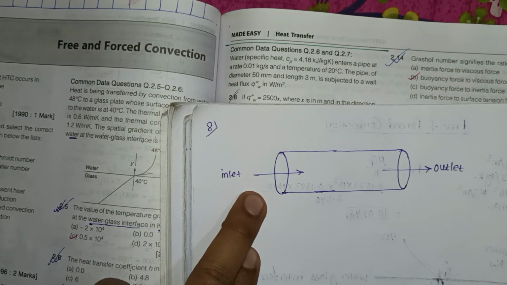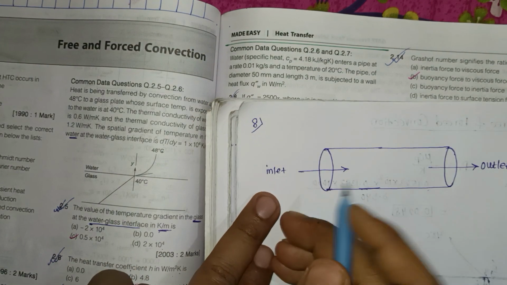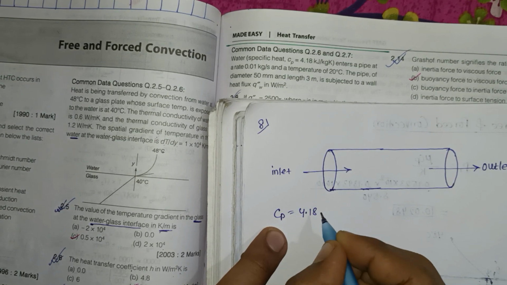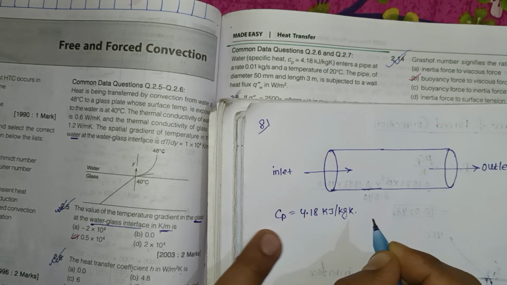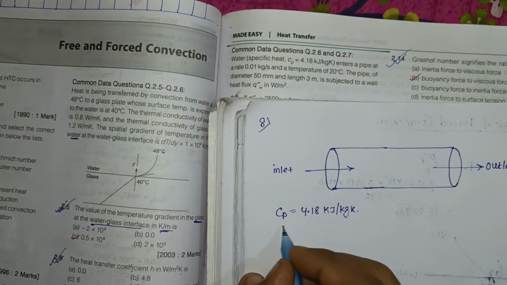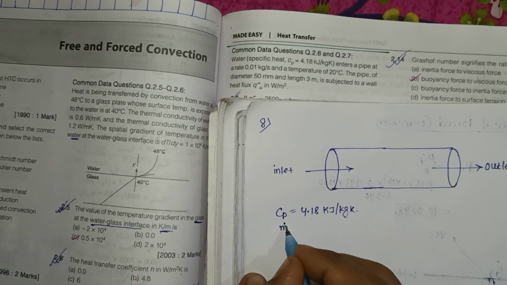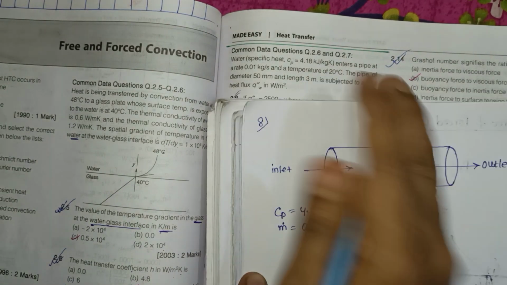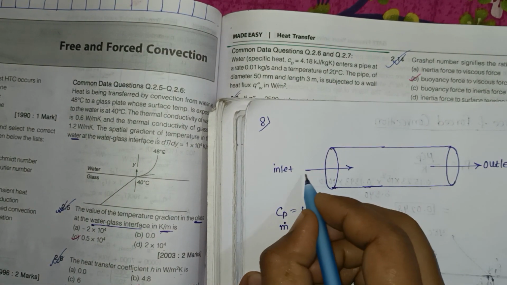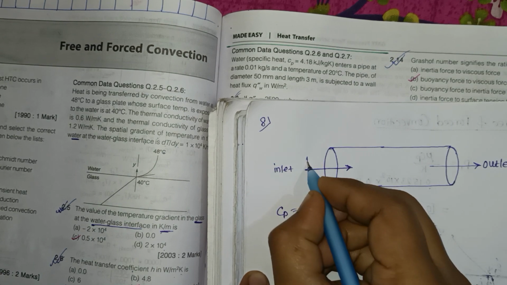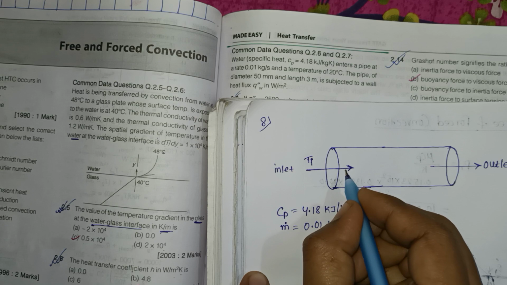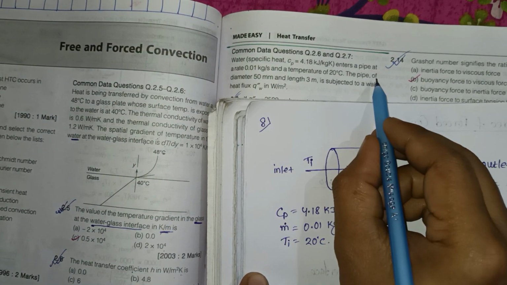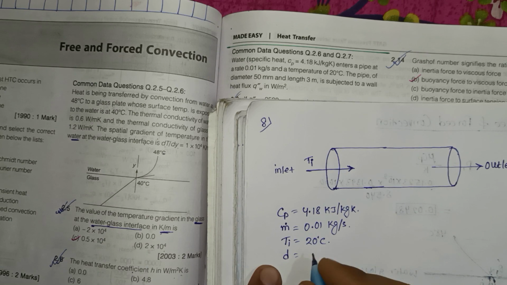So here, mass flow rate. What is given in this question? Water, specific heat Cp equal to 4.18 kilojoule per kg Kelvin, enters a pipe at a rate, the mass flow rate m dot equal to 0.01 kg per second, and a temperature of 20 degrees Celsius. The inlet temperature of water Ti is equal to 20 degree Celsius. The pipe of diameter, what is the diameter? Diameter is 50 millimeter.